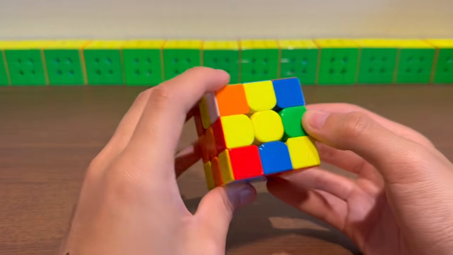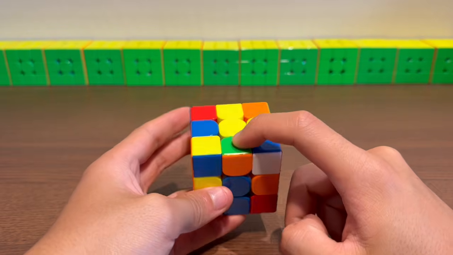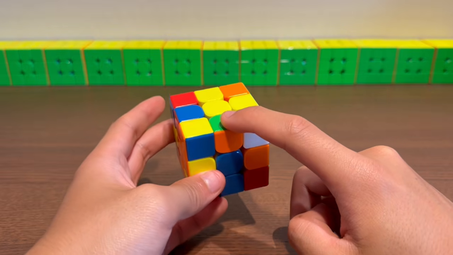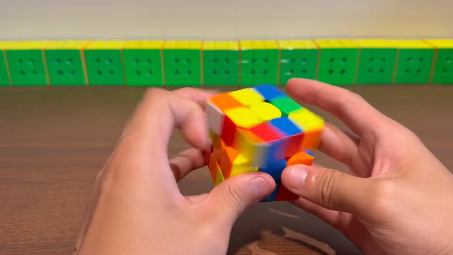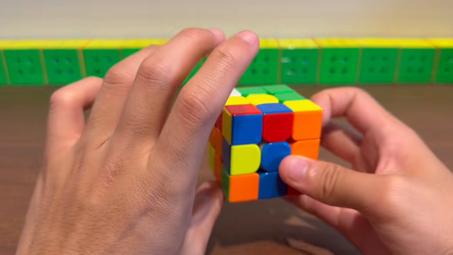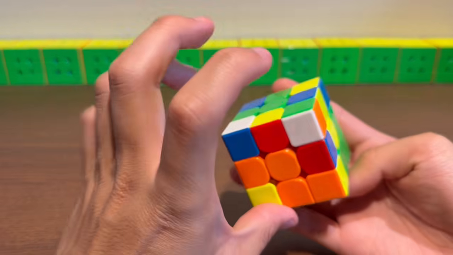So here we have the same pair. If we look at the edge, the top color is green, and green is the opposite color of blue, which is the center facing me. So I will know that this edge is oriented, which means that I can solve this case without a rotation. So here I can solve this pair by hiding the corner like this, setting up the 3 mover, and then inserting it into the back like this.